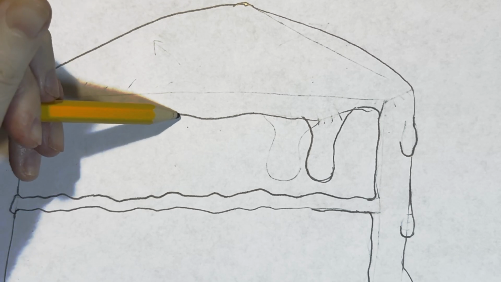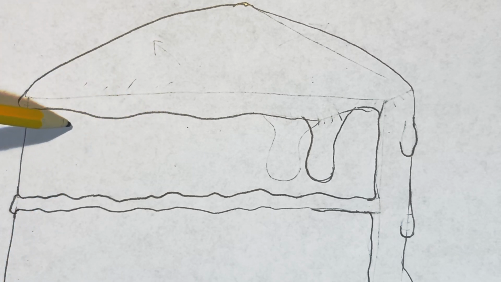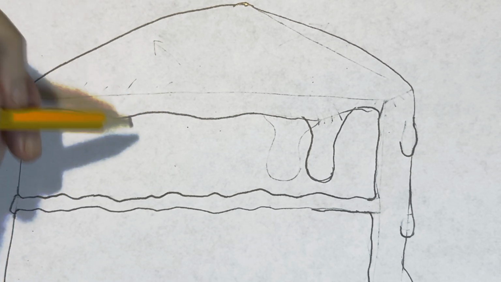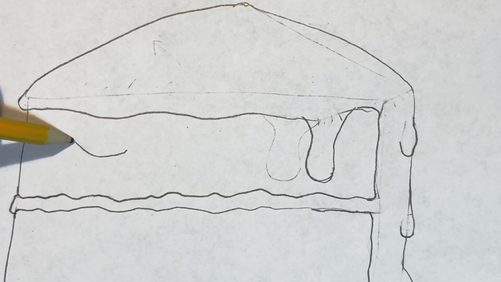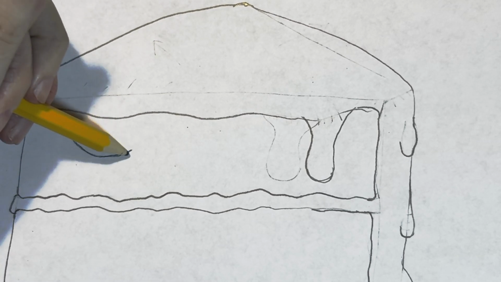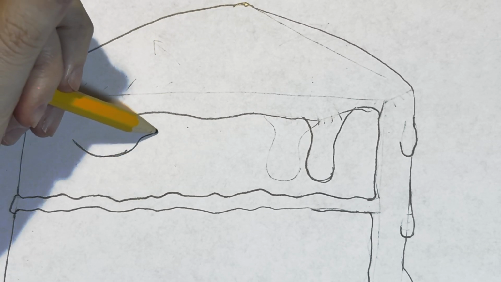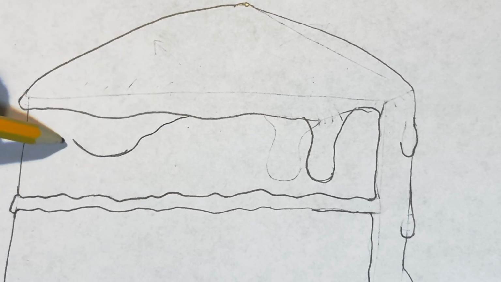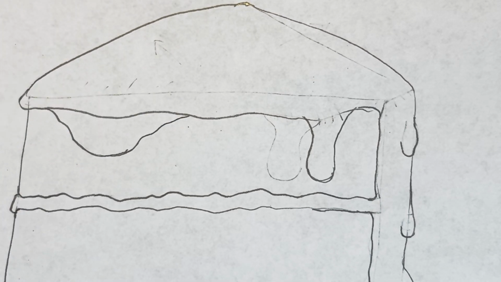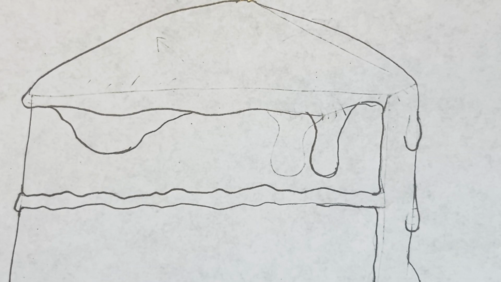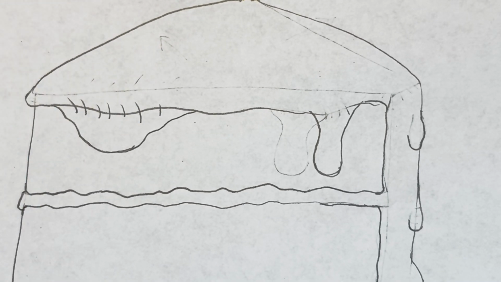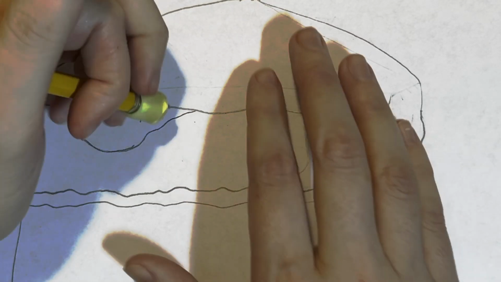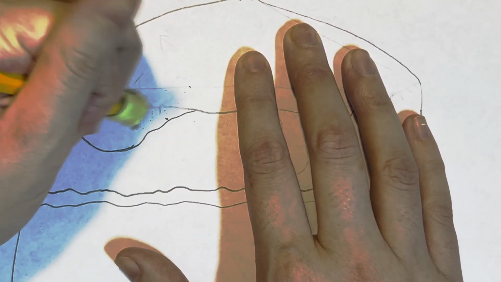There's another spot that I want to exaggerate over here. I'll put a very wide, long letter U. And then I'll kind of curvy line it up into the cake. Now we don't need that old line anymore. We can erase that out.